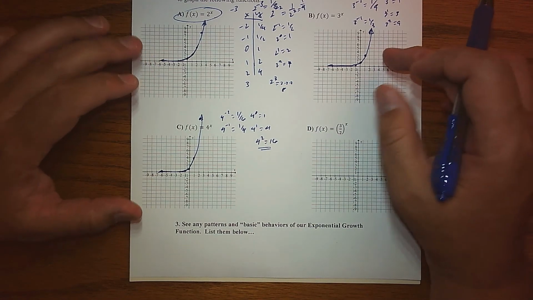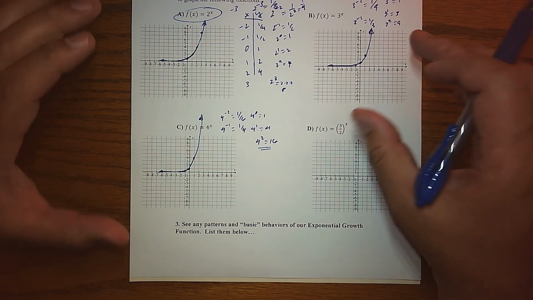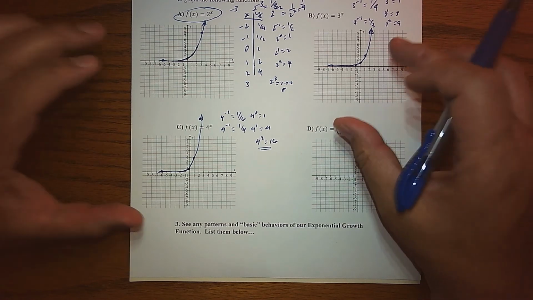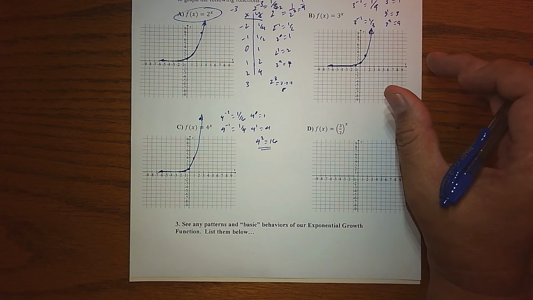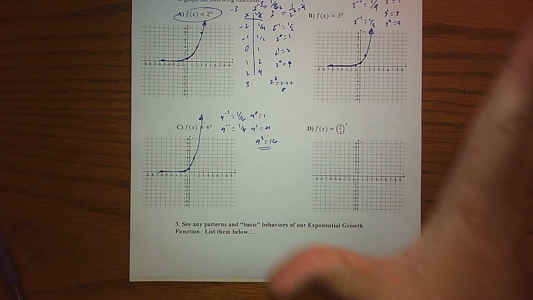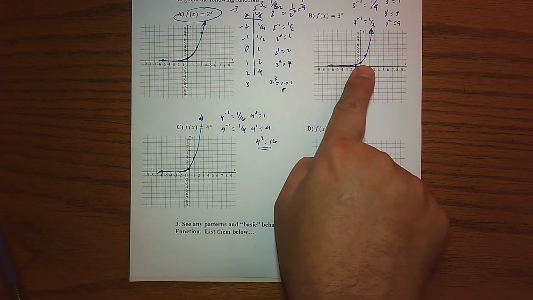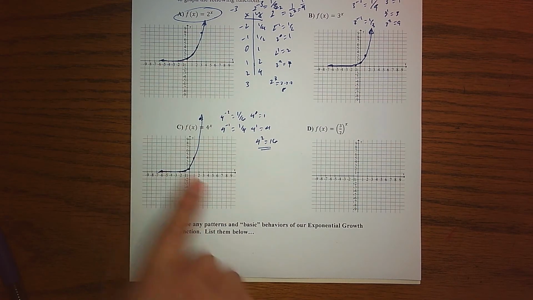So it's getting big very, very fast. So again, the exact data points are a little different, but the overall behavior is very similar. In the negative x direction, we're behaving like a horizontal asymptote. In the positive x direction, it's exploding very fast, and the one point that they all have in common is the y-intercept of (0, 1).